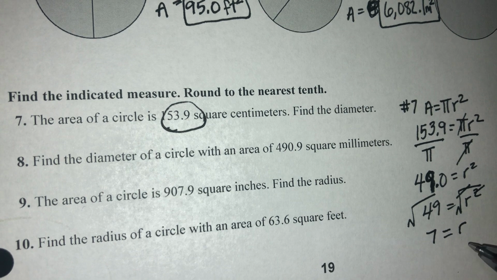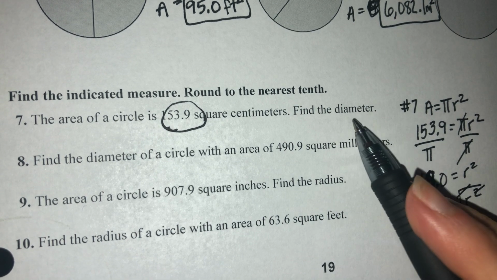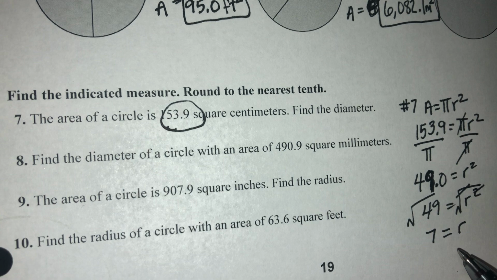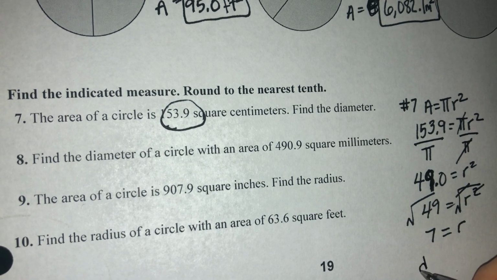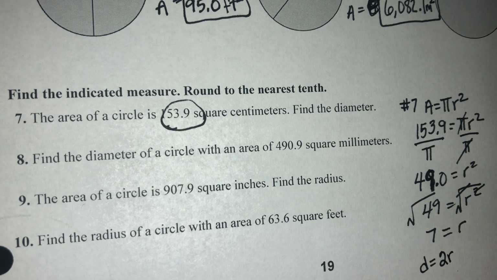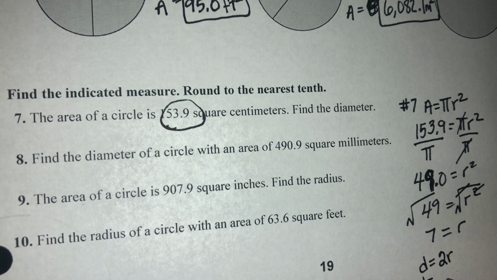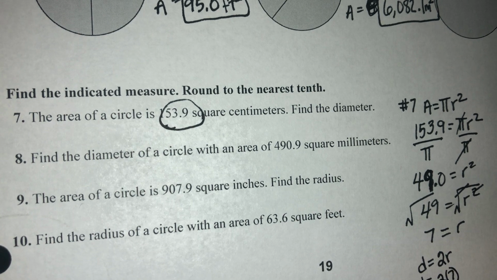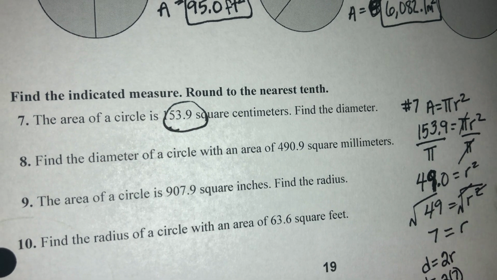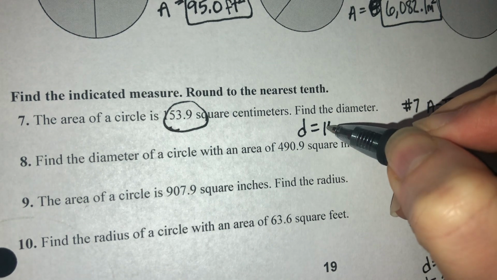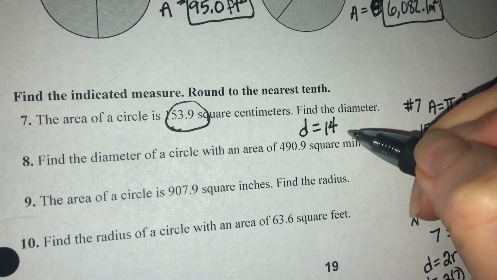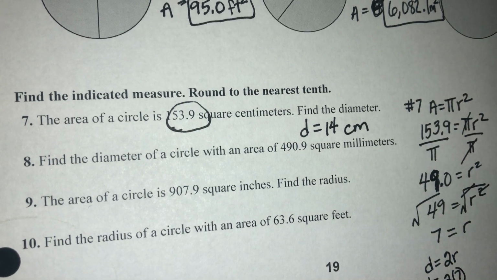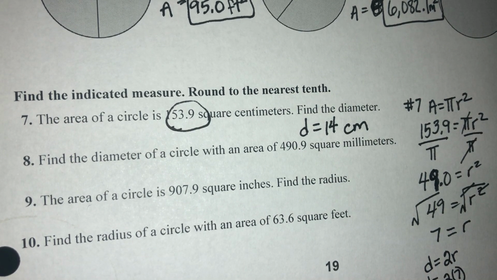So if you'll remember, the radius is halfway across the circle. The diameter is all the way across the circle. So we have to double the radius to get the diameter. So we're going to say diameter equals twice the radius, 2 times the radius. So the diameter equals 2 times 7, and the diameter is 14. And it said square centimeters for the area, so this would be 14 centimeters for the diameter. The diameter is a length, so it's not in square units.